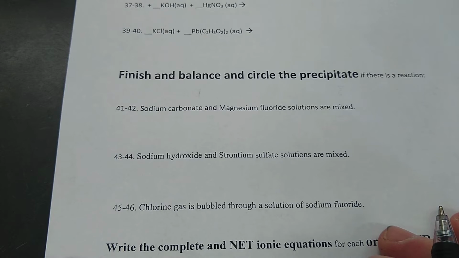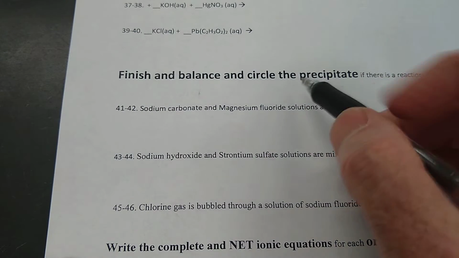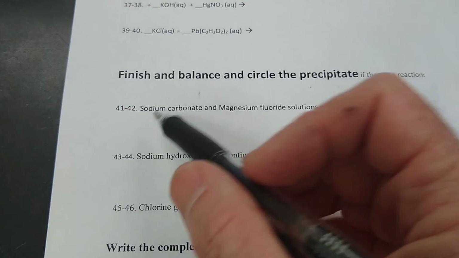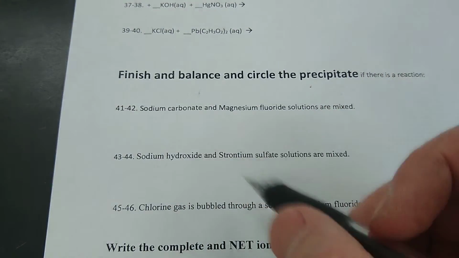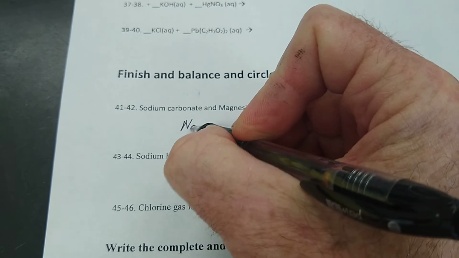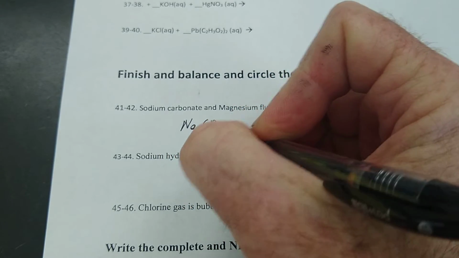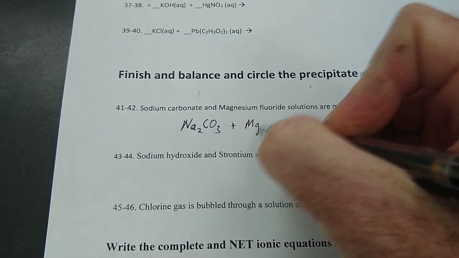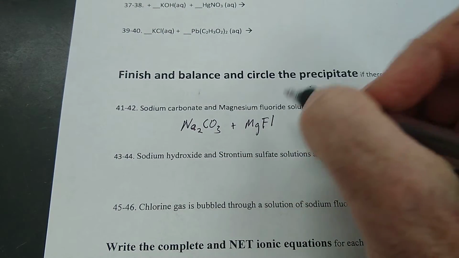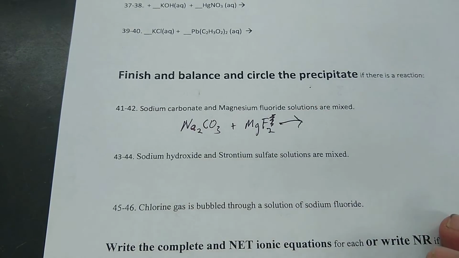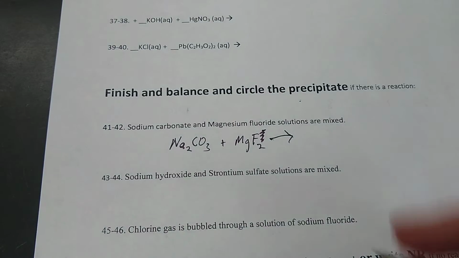All right, next section. Finish and balance and circle the precipitate if there is a reaction. So these are double replacements. Now this one's harder because you have to write the formula. Sodium carbonate, Na2CO3, that's sodium carbonate, and magnesium fluoride. See why I needed you to have passed that naming test? So you have to do that just to get started.